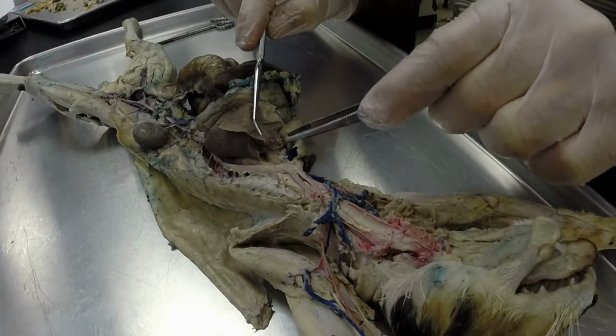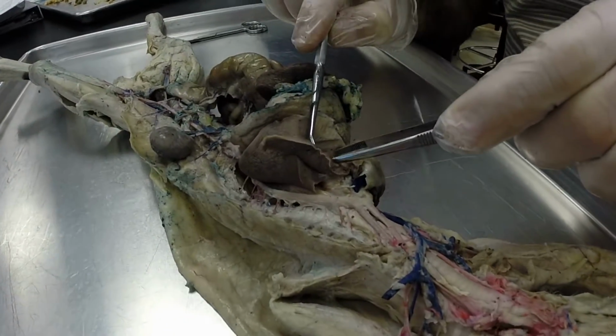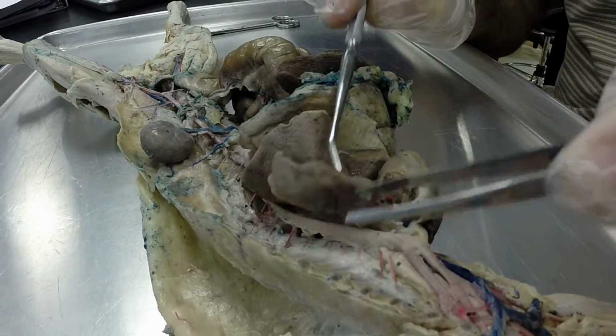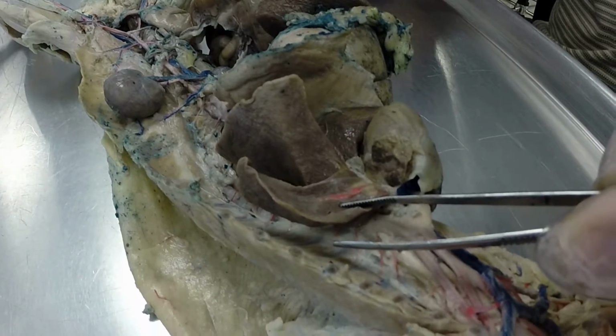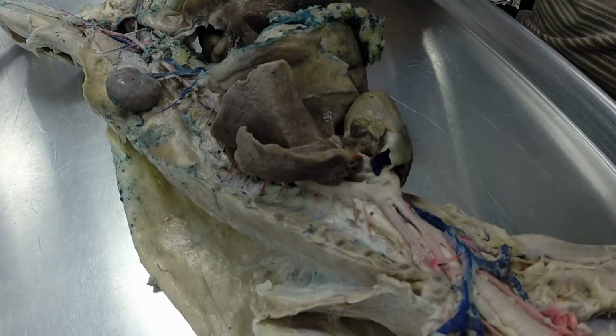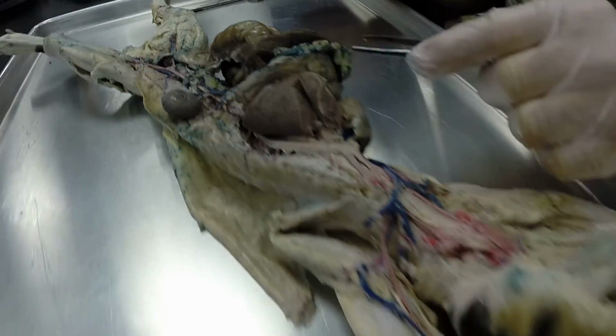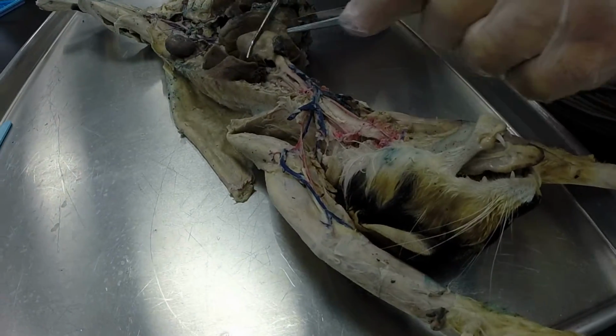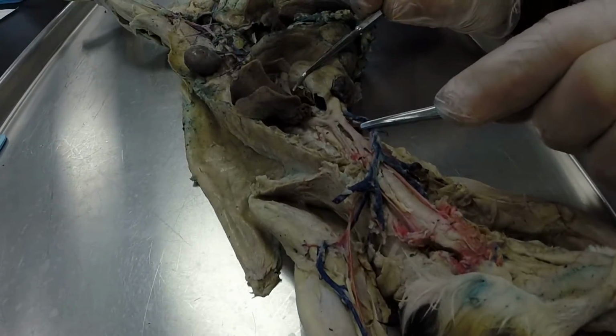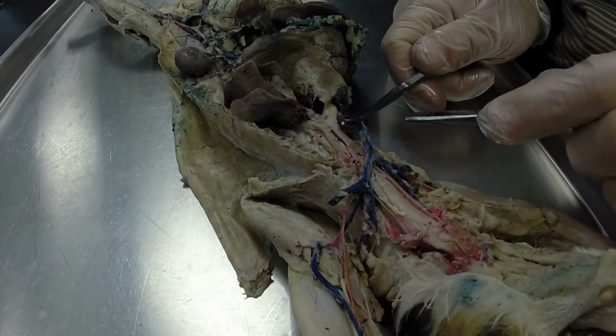Okay, we've got one more artery in the lungs here. So if you see any blue, that's going to be your pulmonary artery. If you see any red, that's going to be your pulmonary vein. So they're switched. Okay, let's move on now to the veins. So starting again at the heart right here. This vessel is called your pre-cava.